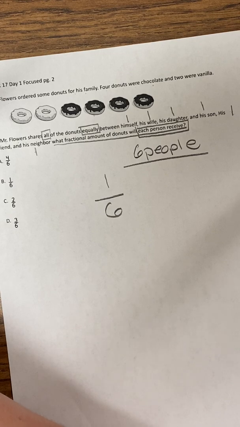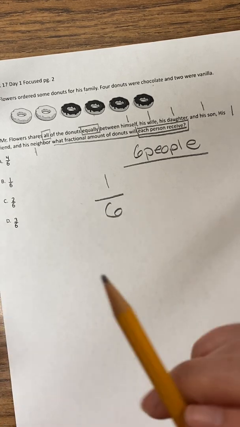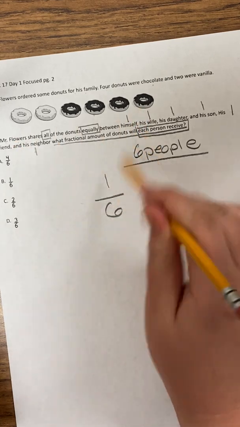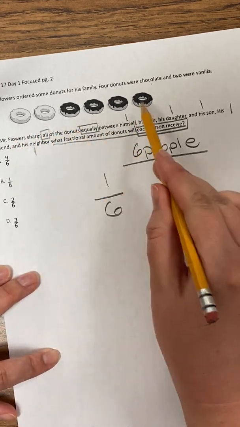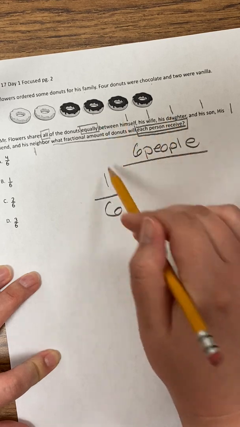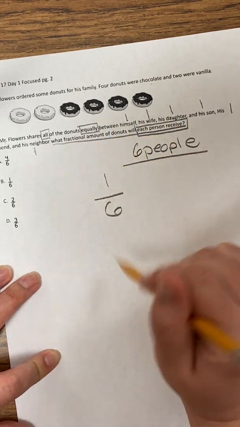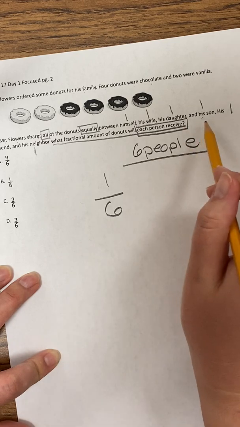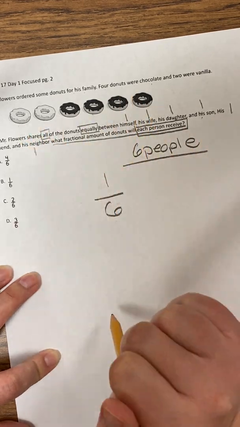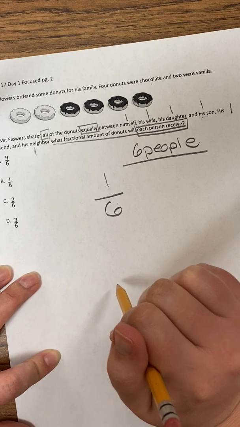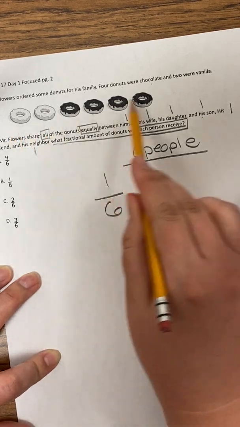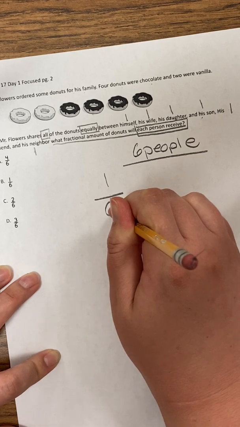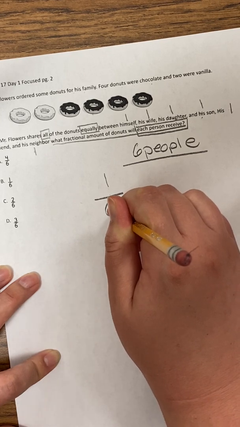Well, let me reword that. So Mr. Flowers got 1/6 of the donuts. His wife got 1/6 of the donuts. His daughter got 1/6 of the donuts. His son got 1/6 of the donuts. His friend got 1/6 of the donuts. And then his neighbor got 1/6 of the donuts. So 1/6 represents how many donuts each person got.